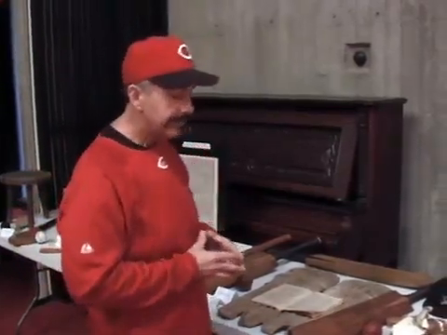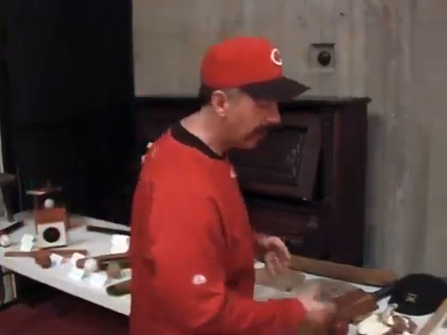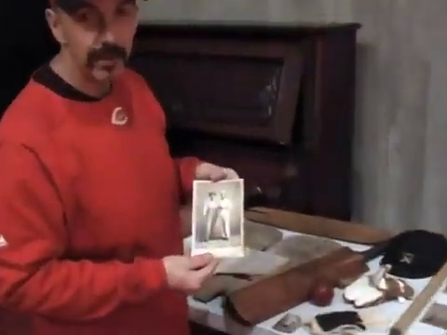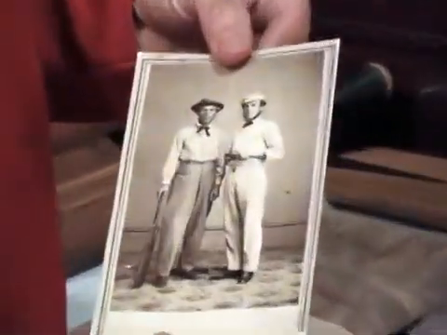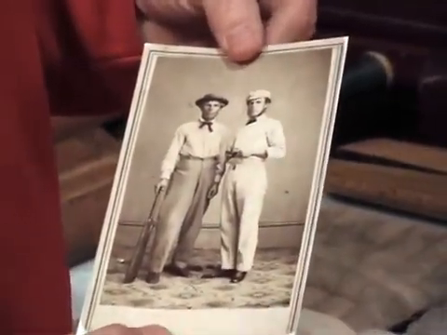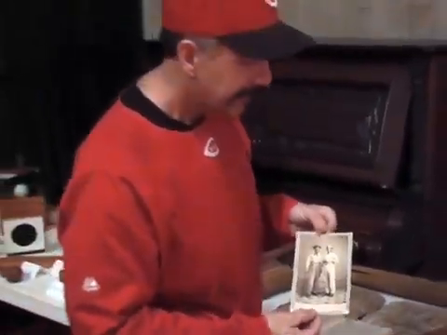One of the more popular cricket players that led into baseball was Harry Wright. This is a picture of Harry Wright and his father Sam, and Harry was an early cricket player and also formed the 1869 Cincinnati Red Stockings, which is the first professional baseball team.